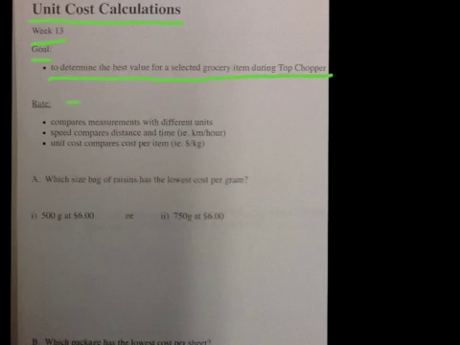And we have learned already that rate compares measurements with different units. Rate speed compares distance and time, for example, kilometers per hour. Unit cost compares cost per item, for example, dollars per kilogram. Question A wants you to answer the question, which size bag of raisins has the lowest cost per gram?